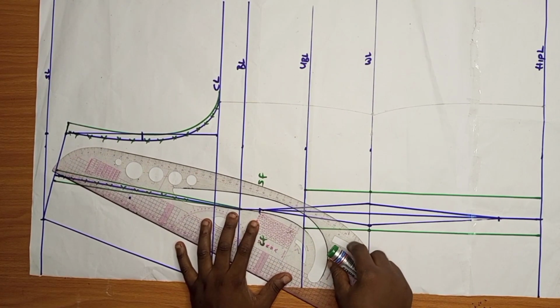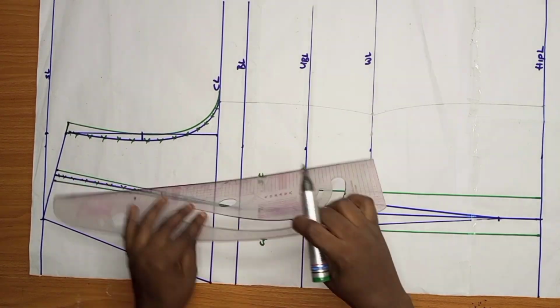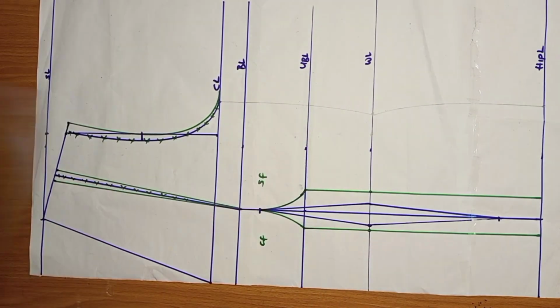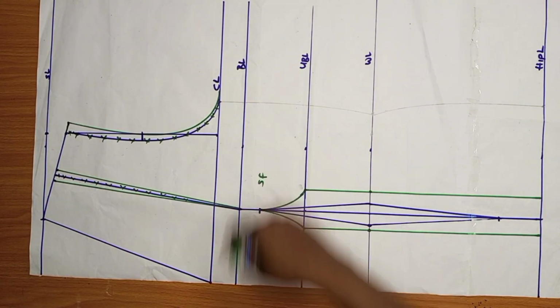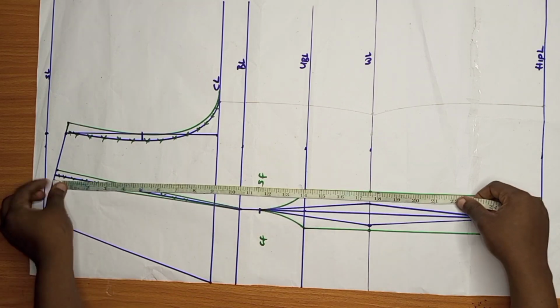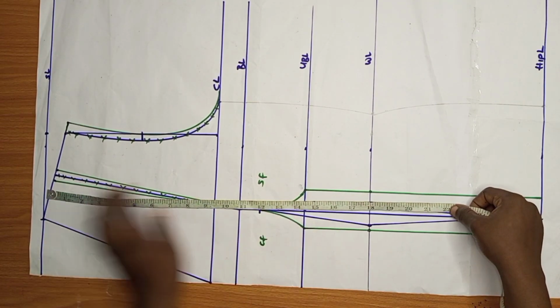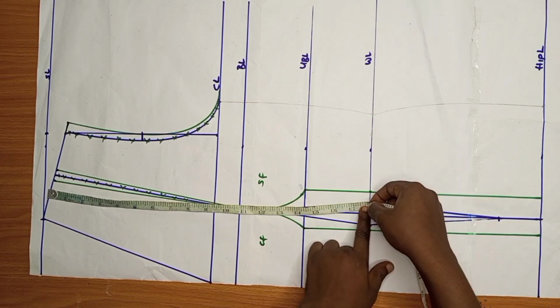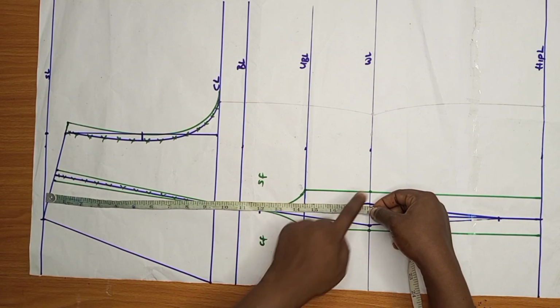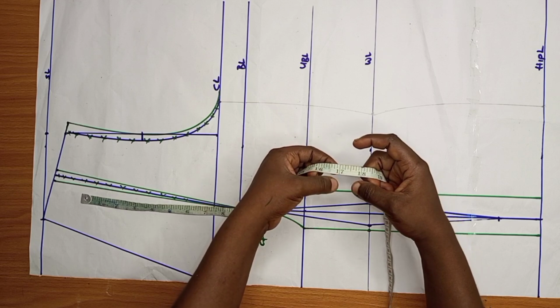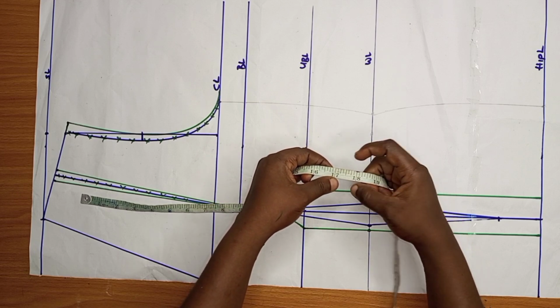Now after doing that, I'll just go ahead and connect it this way. So just watch closely what I'm doing here. Now after connecting it this way, I'm on my bust line. So my shoulder to waist measurement at the back is 17 inches, but at the front is 18 inches. So it's just 1 inch difference. Now that 1 inch difference is what I'm going to use as my side dart.